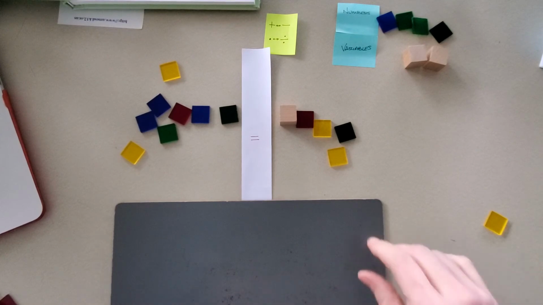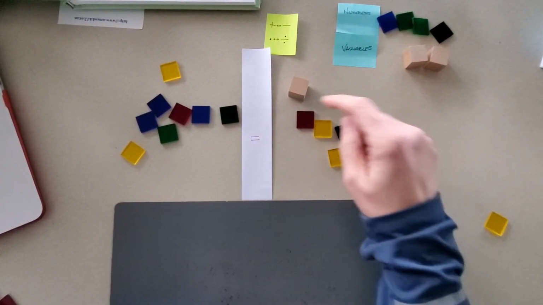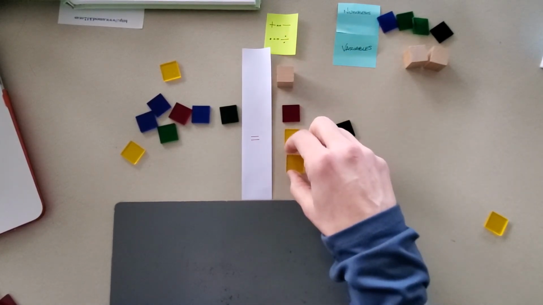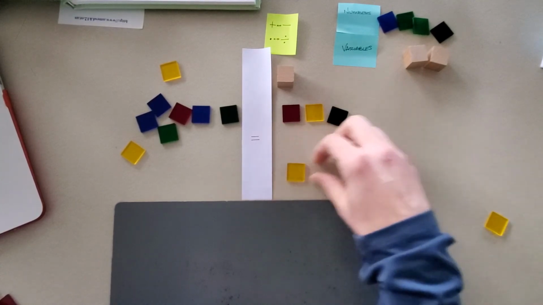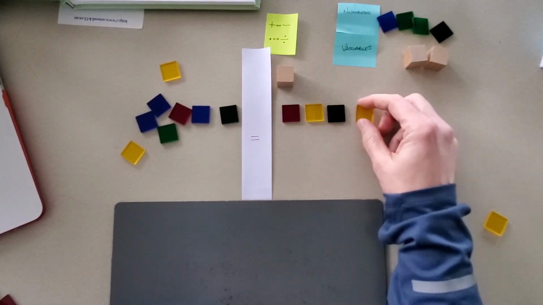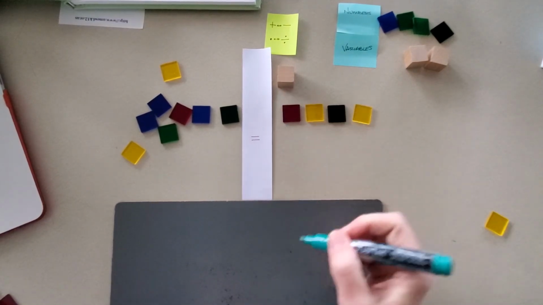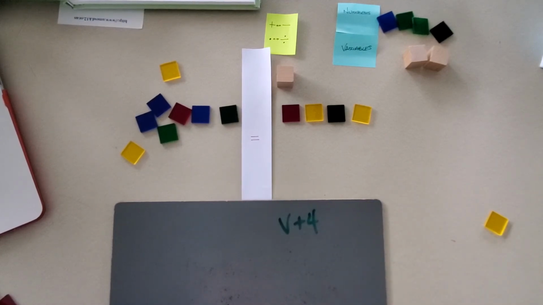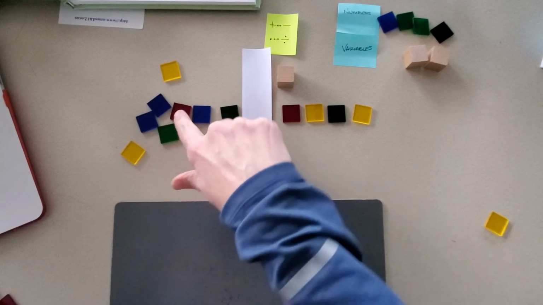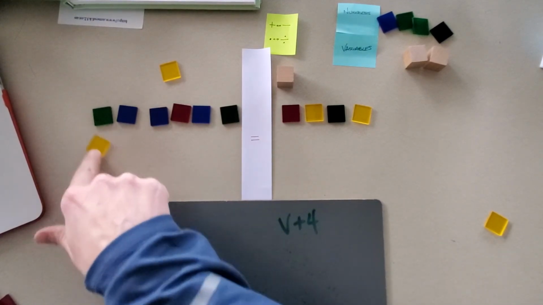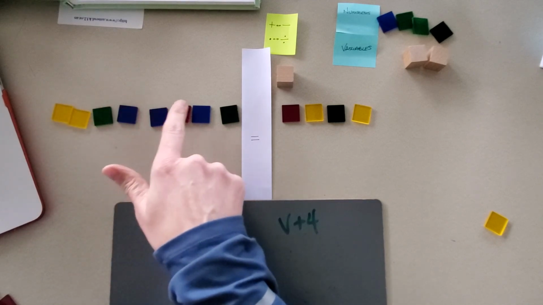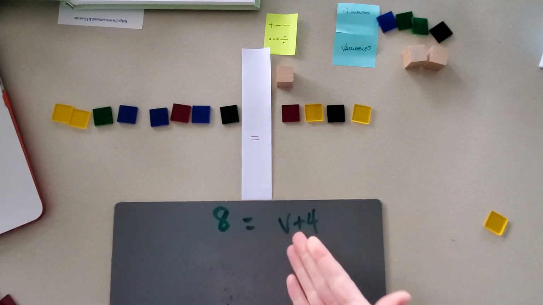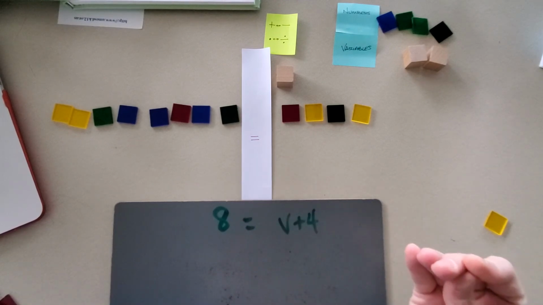Okay, so what do we have here? One variable plus 1, 2, 3, 4. Well, the variables all like to line up. Because there's so many of them, we could just line them up this way if you like. Okay, so over here we have variable v plus 4. Okay, well, what do we have on the other side? 1, 2, 3, 4, 5, 6, 7, 8. We have 8. Okay, something plus 4 equals 8. We know it's 4. Now we're just proving it.